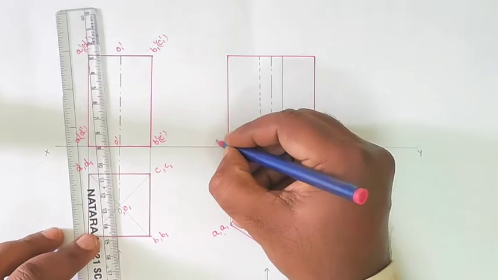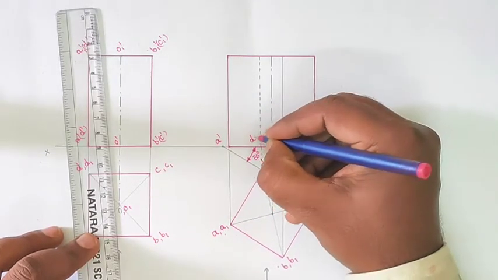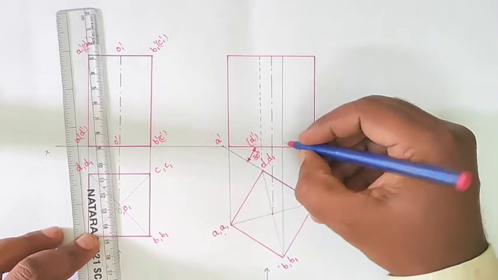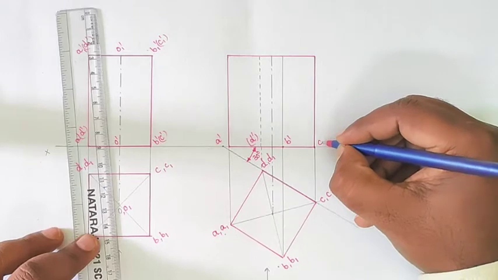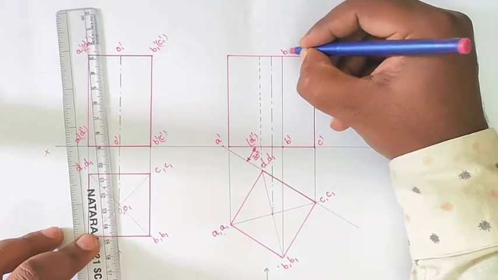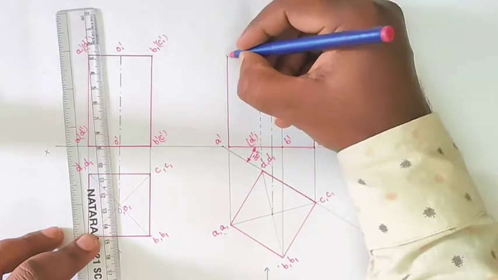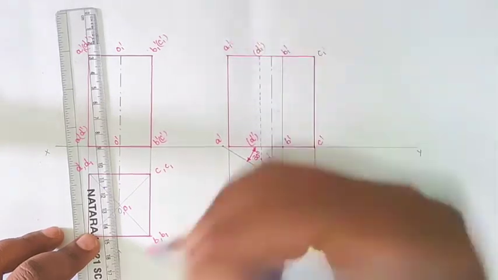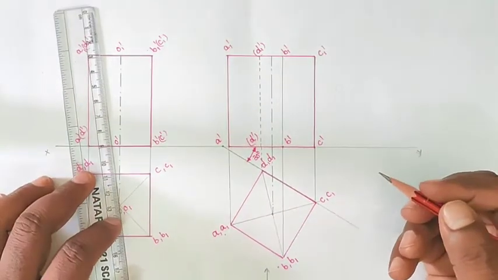So here we will get A1 dash. This point is not visible, so D dash is invisible, then B dash. Here we will get C dash, here C1 dash, here B1 dash, and here D1 dash, which is invisible, and here A1 dash. Like that we will draw the top view and front view of our diagram.